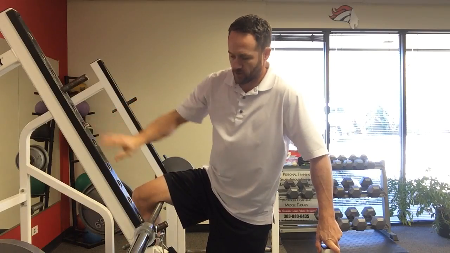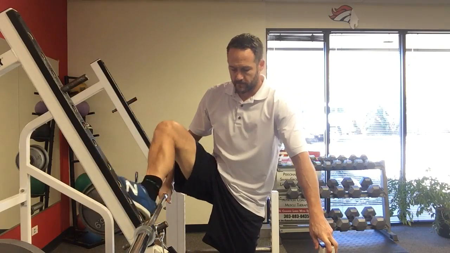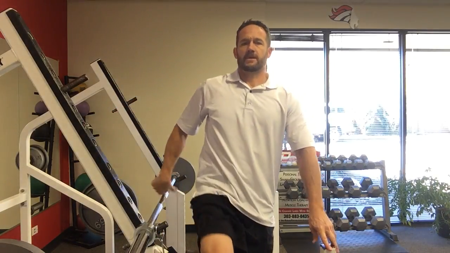Okay, so by definition, search and destroy is just to go through any of those areas and try to find that tissue, understand it, work through it, breathe through the tough spots that might hurt, okay? So that's that one with the bar.